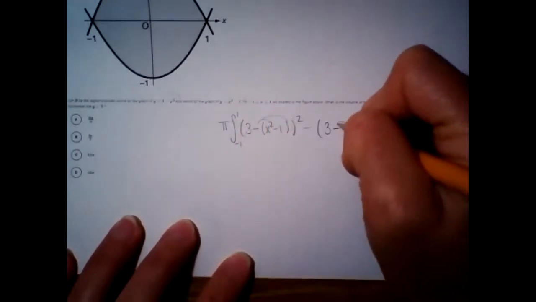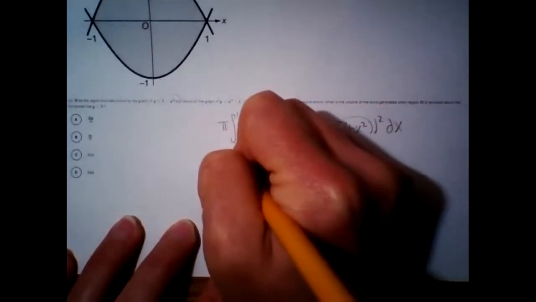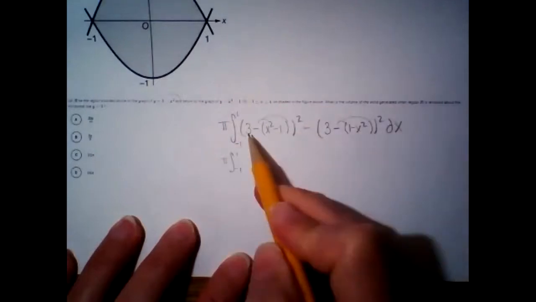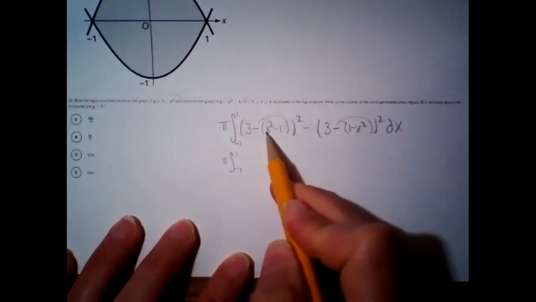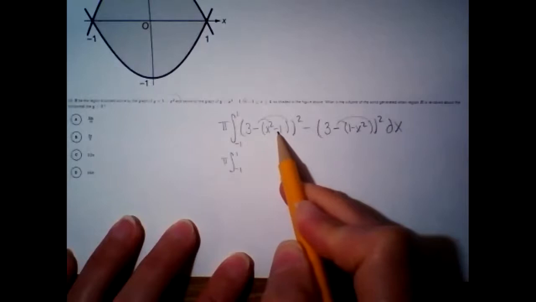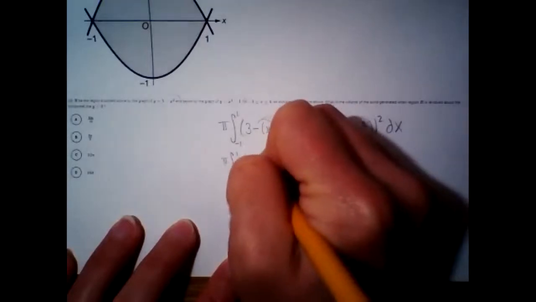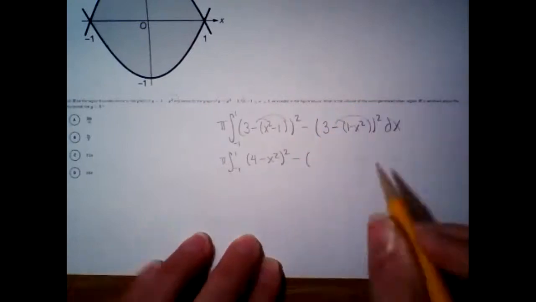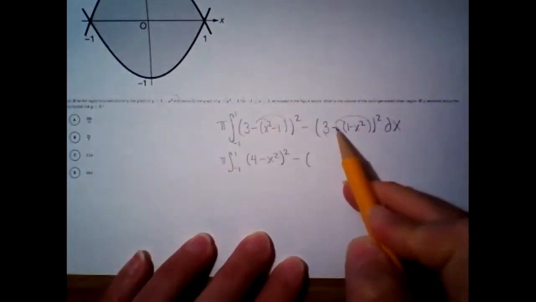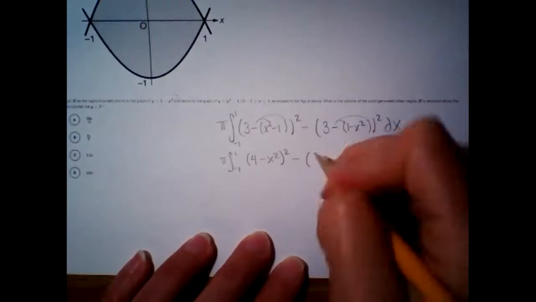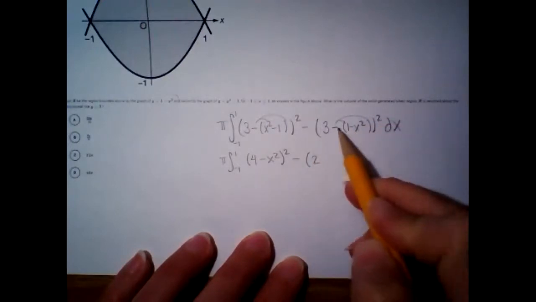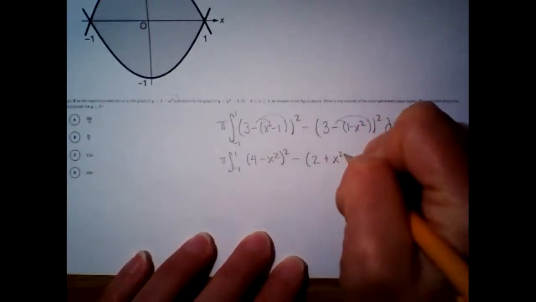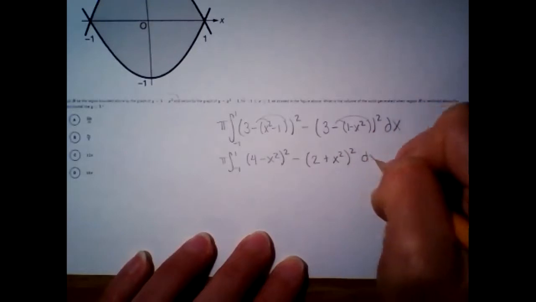I'm going to distribute these negative signs through here first. So that'll be 3 minus x squared plus 1. So I'm going to combine the 3 and the 1, that'll be 4. So 4 minus x squared, that's being squared. And then same thing here, this would be 3 minus 1, that would be 2. And then these negatives cancel, so plus x squared, again, squared.